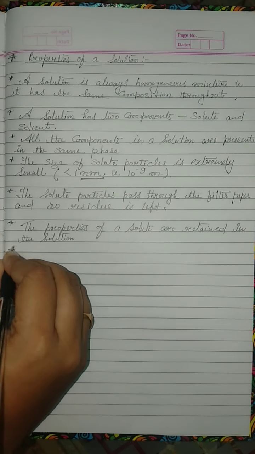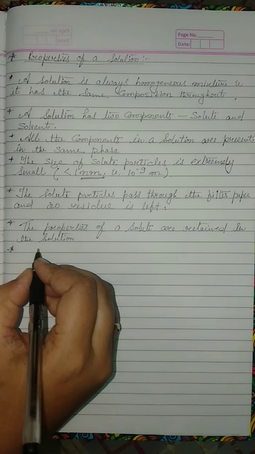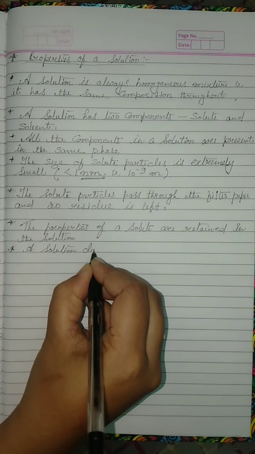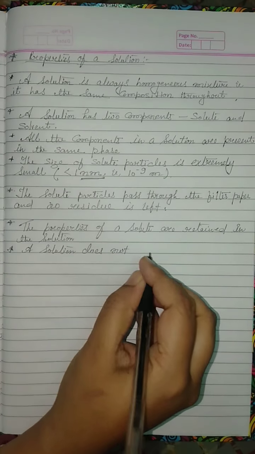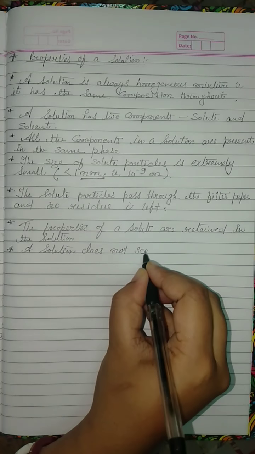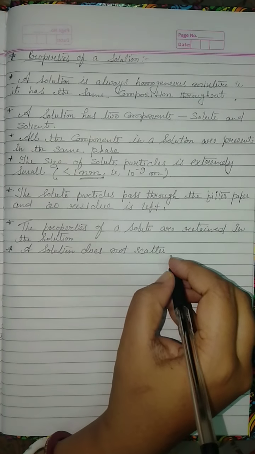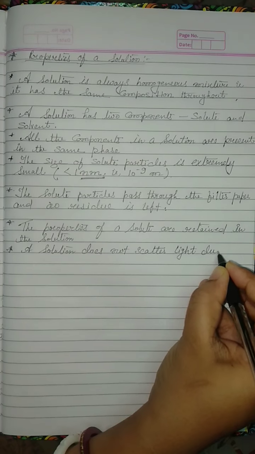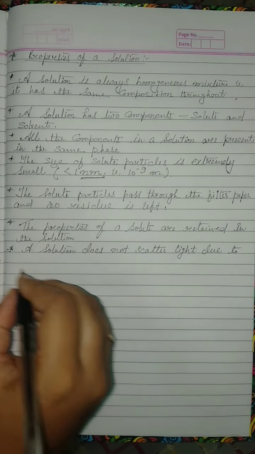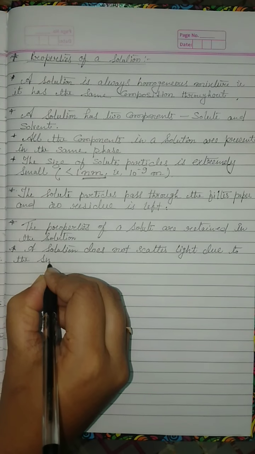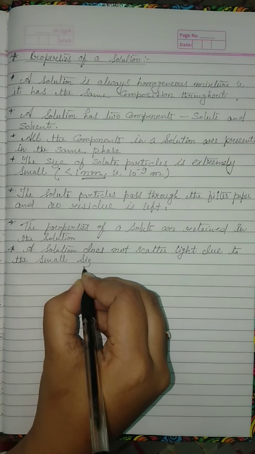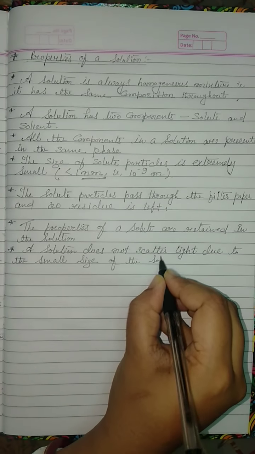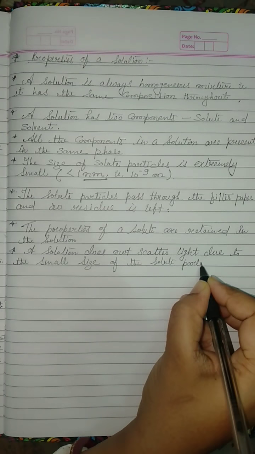Okay, now the next point, a solution does not scatter light due to the small size of the solute particles.